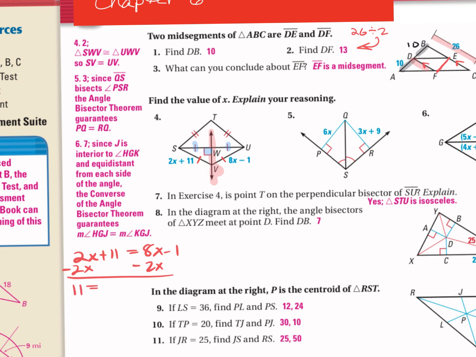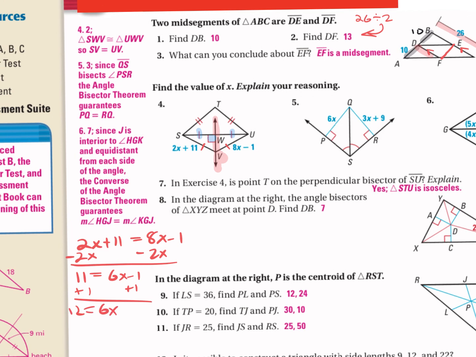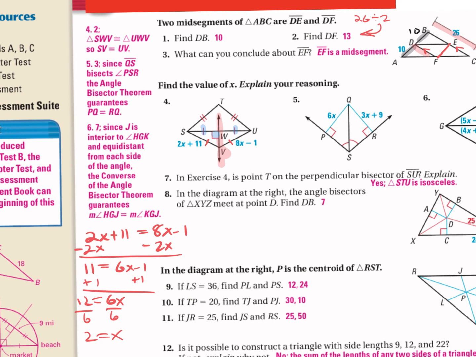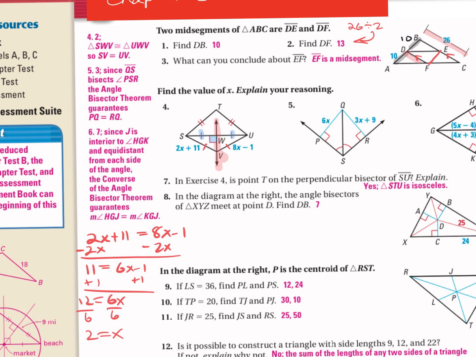So I'm going to subtract. I'm going to add the 1. 12 equals 6x. Okay, so then I'm dividing both sides by 6, and I get x equals 2. And the reason why I know that is because, like the congruency marks I added here, SV is congruent to UV because it is on that perpendicular bisector.